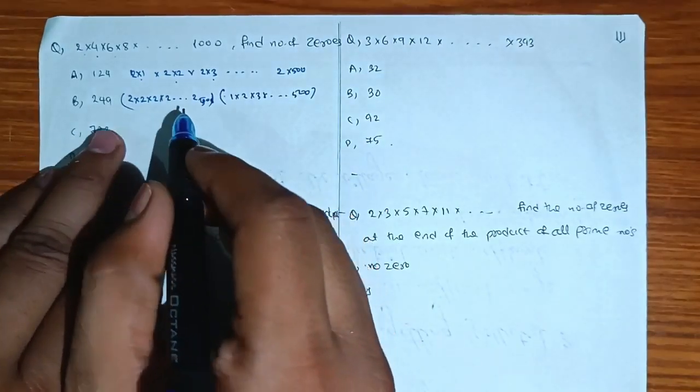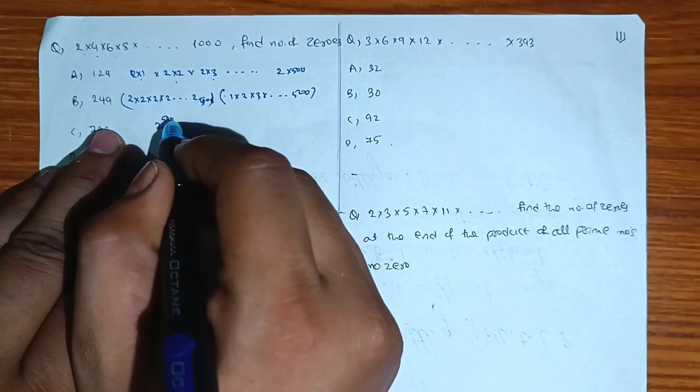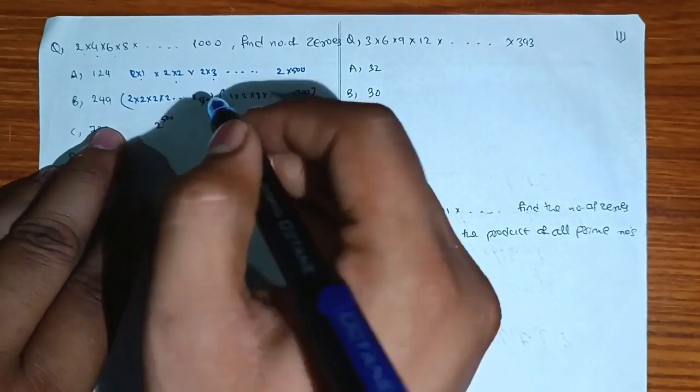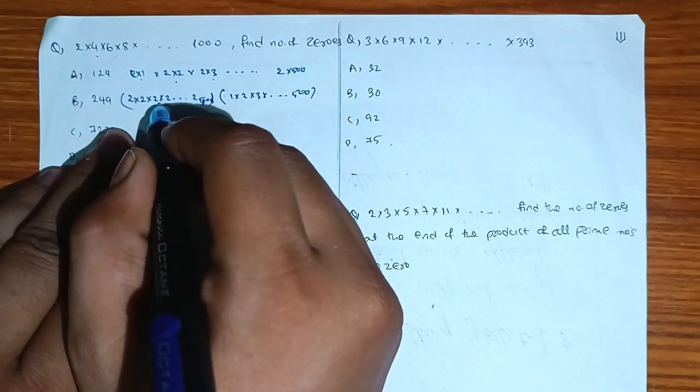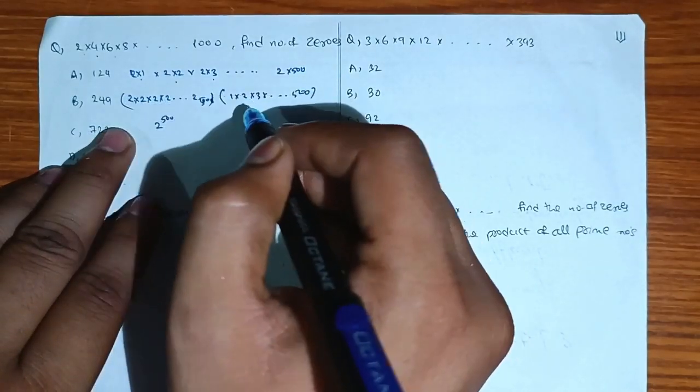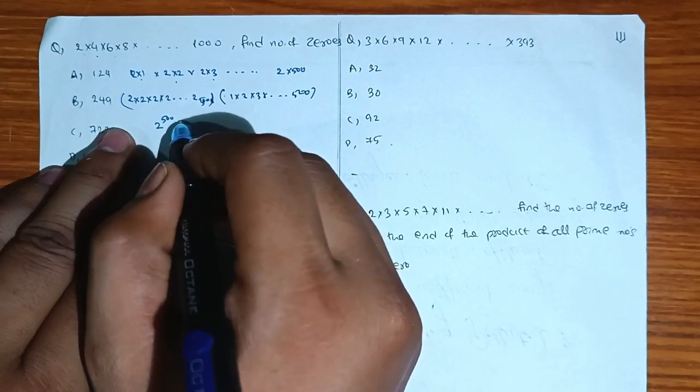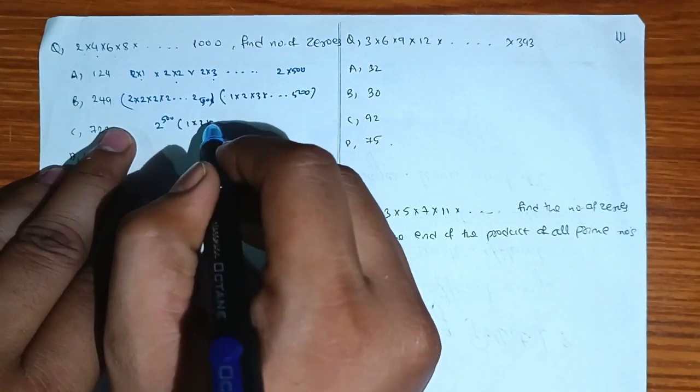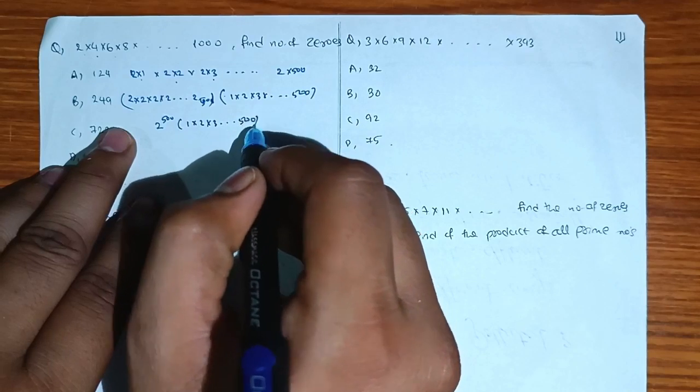Now this is 2 power 500, into 1 cross 2 cross 3 cross so on up to 500.